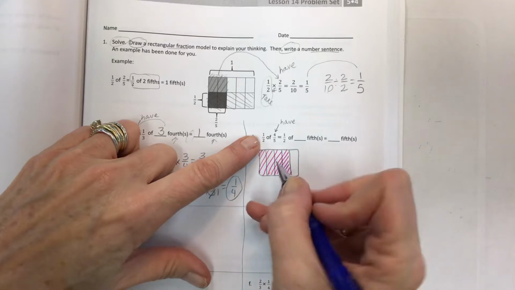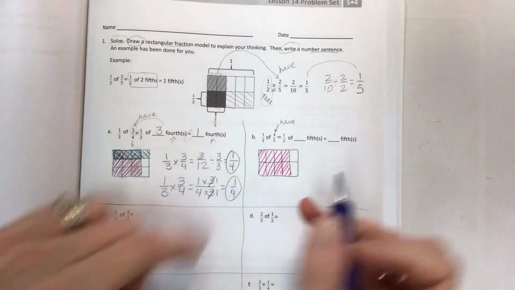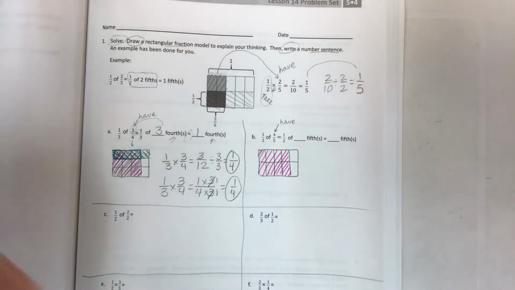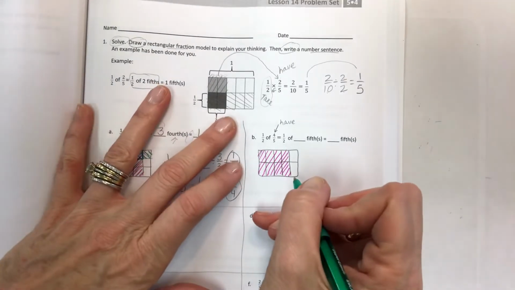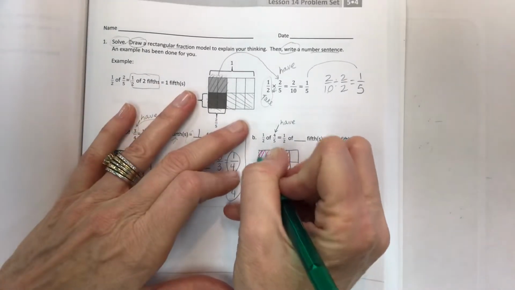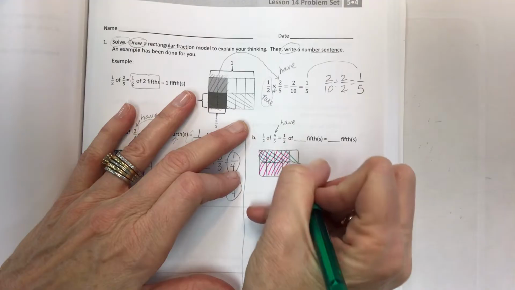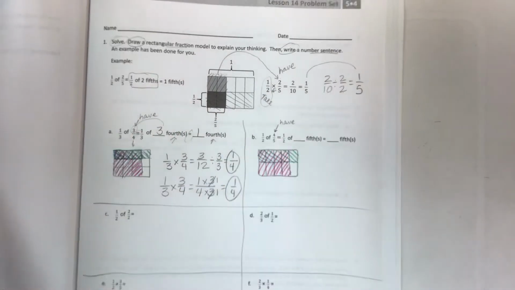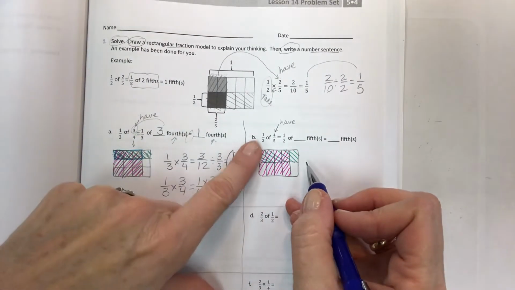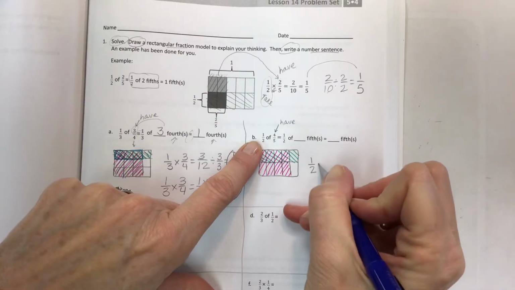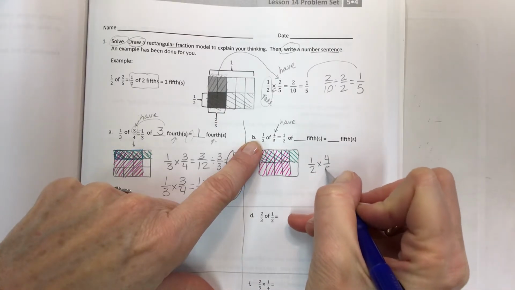Okay, and then we're going to take half of that. So use your pencil to create half and get your other color if you have access to one. And then opposite shade the other way. Number sentence. Half of 4/5.